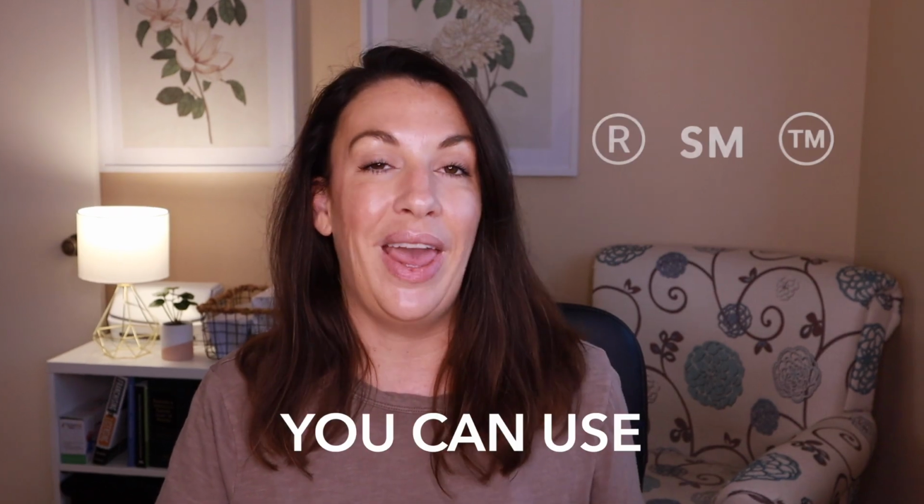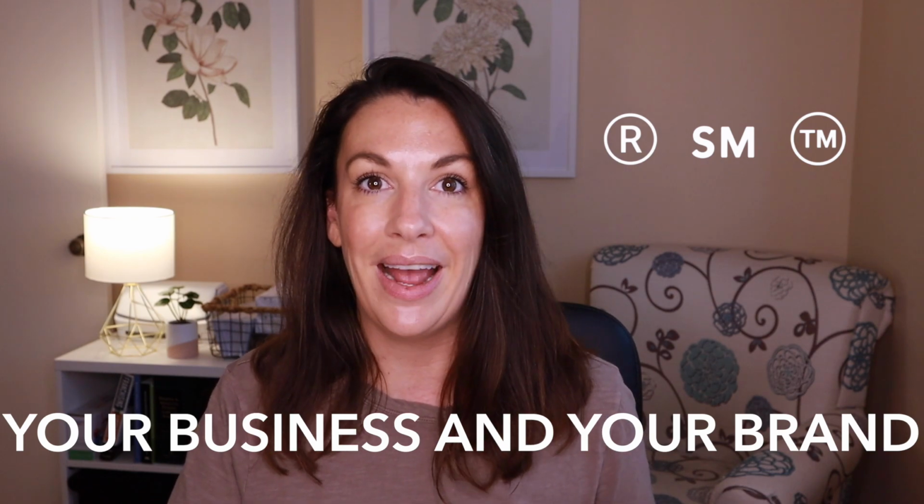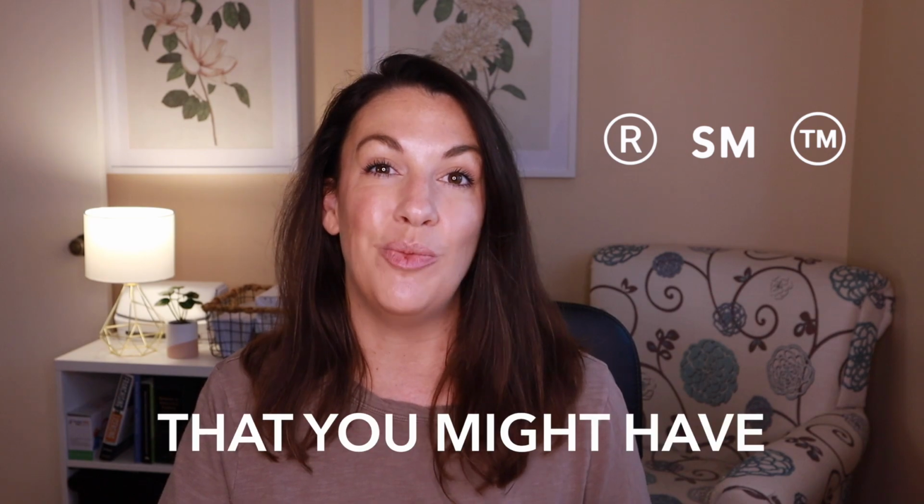It can potentially help in that sense. But either way, regardless of the status of your business or how long your business has been in existence, or if you do or don't have a trademark registration, you can use one of these symbols to help protect your business and your brand and protect whatever trademark rights exist that you might have.